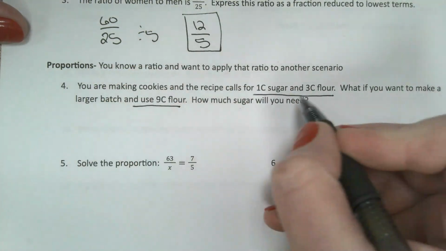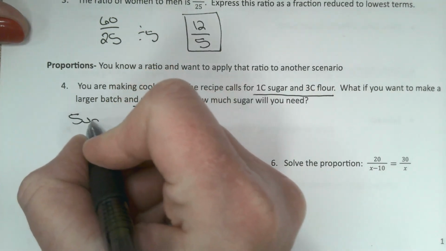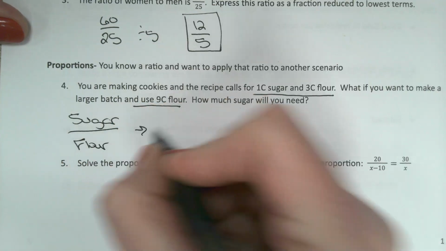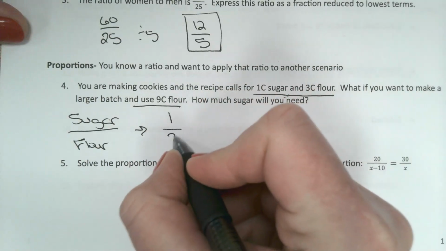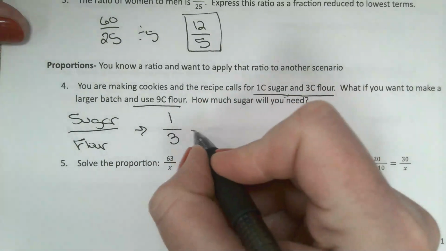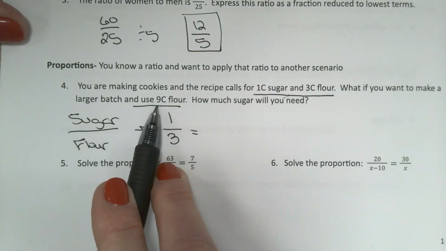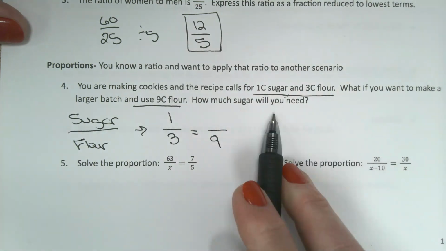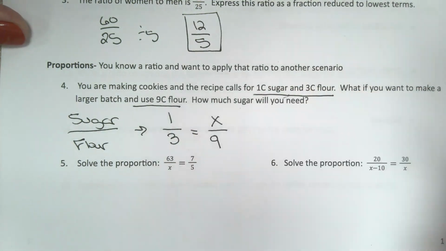All right, so I like to label these. So I have a ratio of sugar to flour. So in my known, I have 1 cup of sugar to 3 cups of flour. In my larger, I want to use 9 cups of flour. So that is my denominator. How much sugar will you need? That is my mystery amount, so that will be my variable.